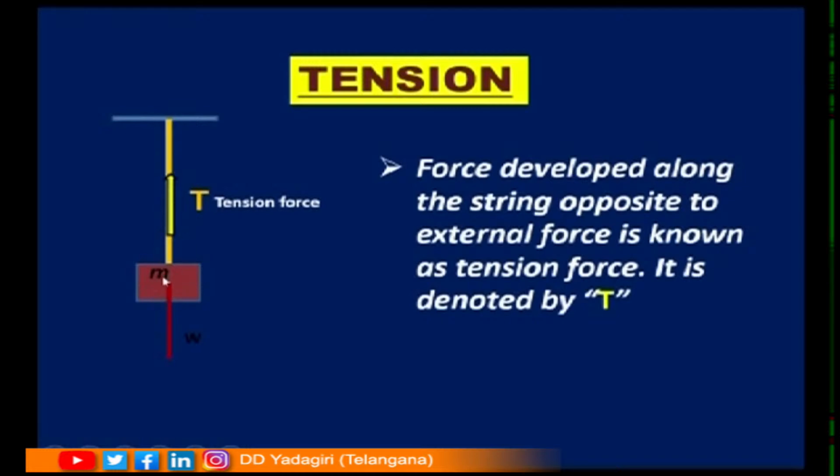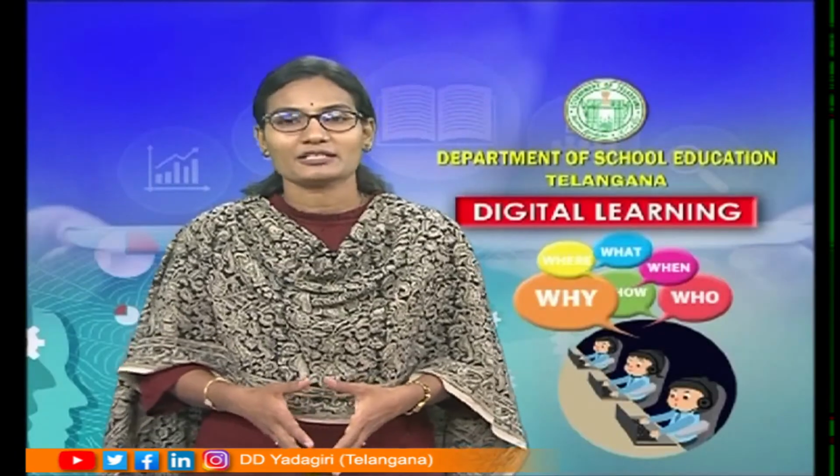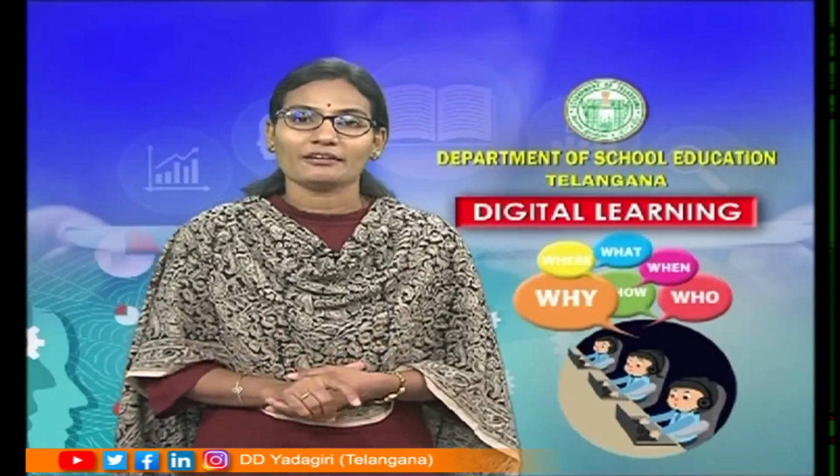On this block, gravitational force is acting in the downward direction. To oppose this gravitational force, a force is developed along the string in the opposite direction to the gravitational force. That is the tension force. Children, these forces we generally experience in our daily life.